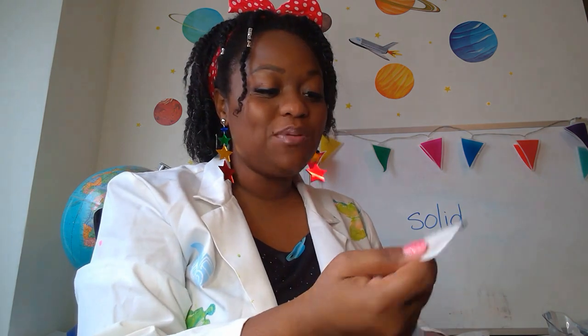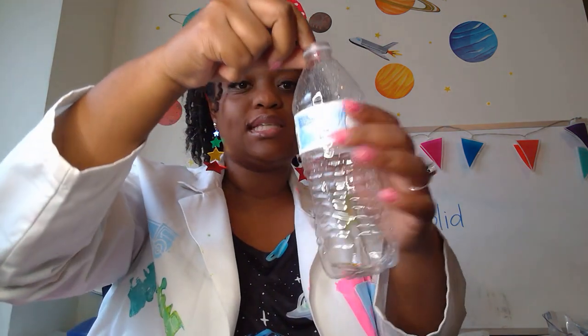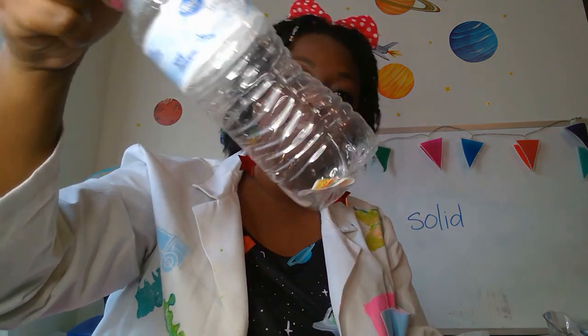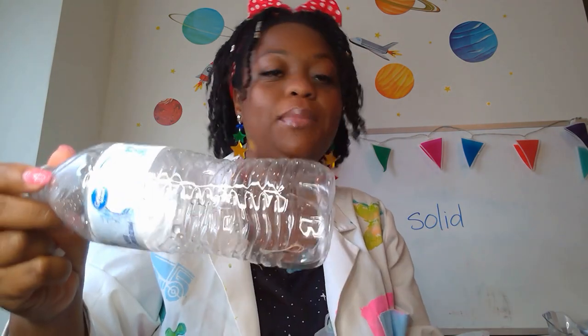Let's try this little sticker here. I have my Georgia voting sticker here. Yes, I voted. If I was to put this inside of a bottle, I'm putting it inside the bottle. Did that sticker take the shape of the container? Did it take the shape of the bottle? Nope, it didn't. It kept its own shape. Even, I know I folded it and put it in, but still, it has its own shape. It does not take the shape of its container. So that's what a solid is.